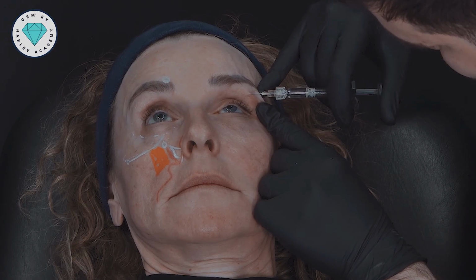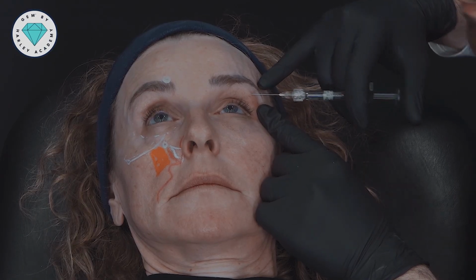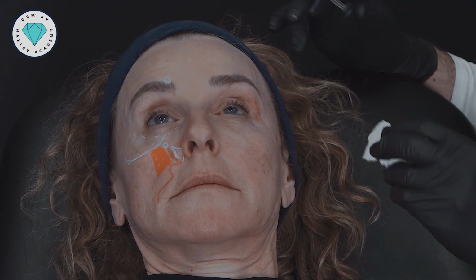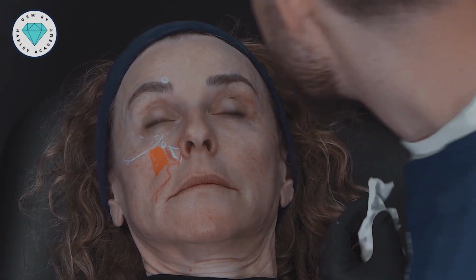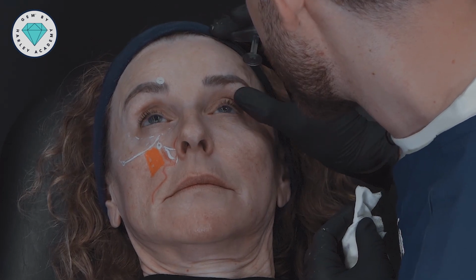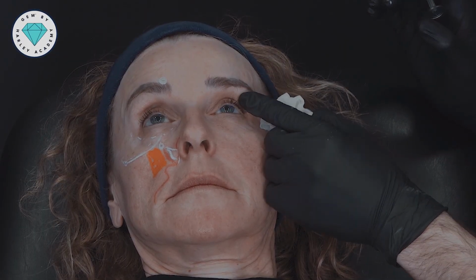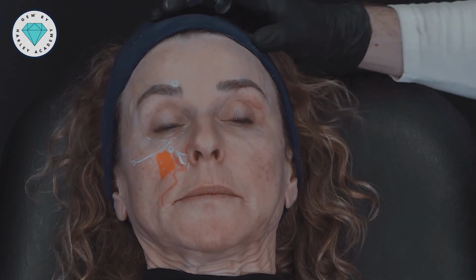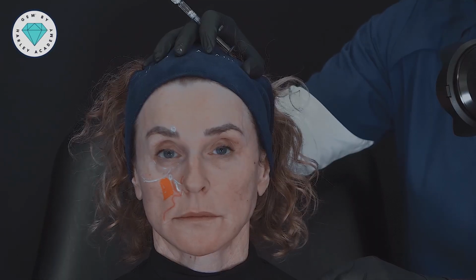And because of the vessels in this area, it's definitely somewhere you'd want to be using a cannula rather than a needle. You've got both the supraorbital and supratrochlear foramen or notch in this area. Yeah. Good. Right, let's take a look and see where we've got to with the treatment plan. If you sit forwards for us, please. Perfect. Straight into the camera for me.